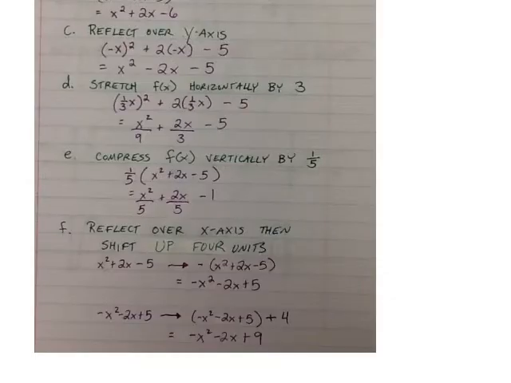And finally, in part F, we're doing two transformations. First, we reflect over the x-axis, then we shift up 4 units. So here's our original function, and by plugging a negative in front of it, that is going to reflect it over the x-axis.